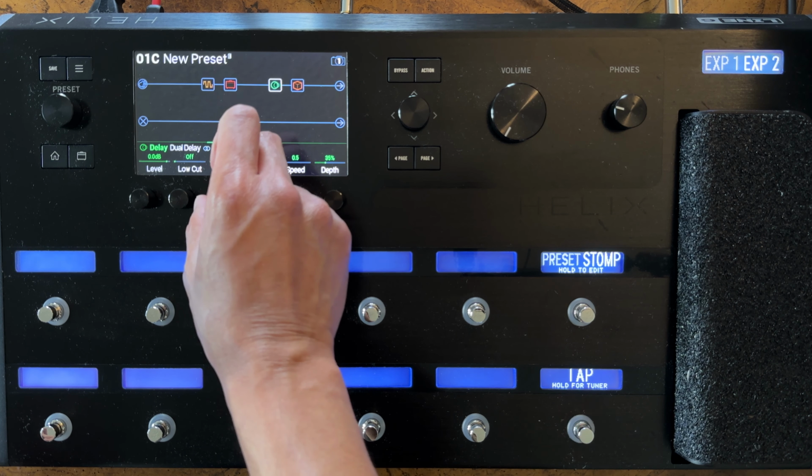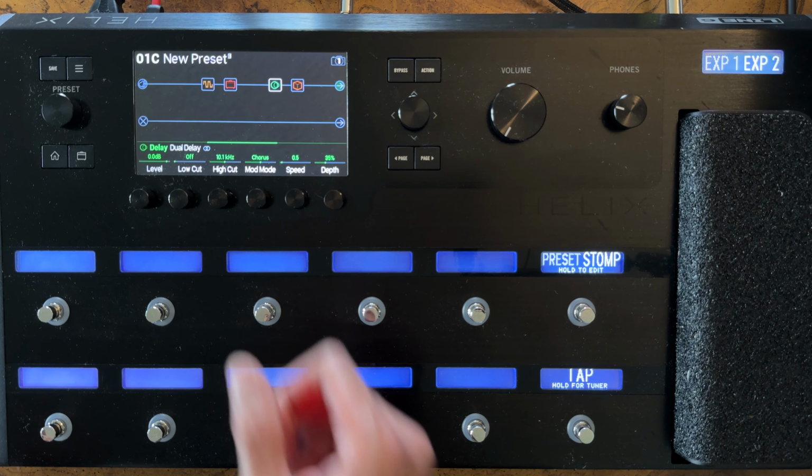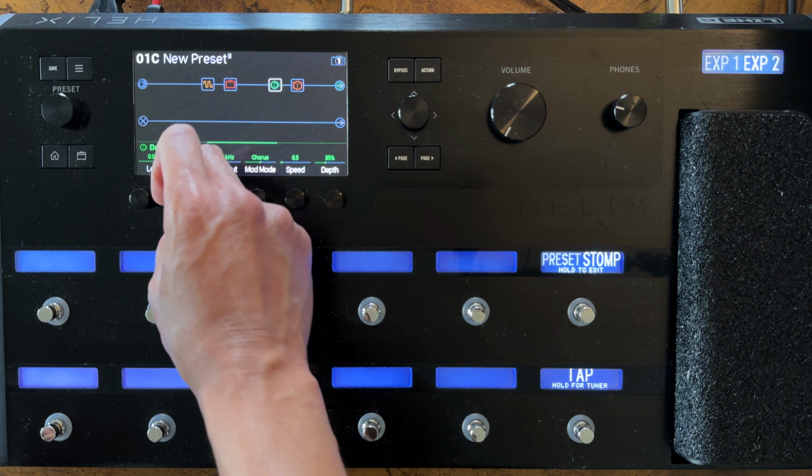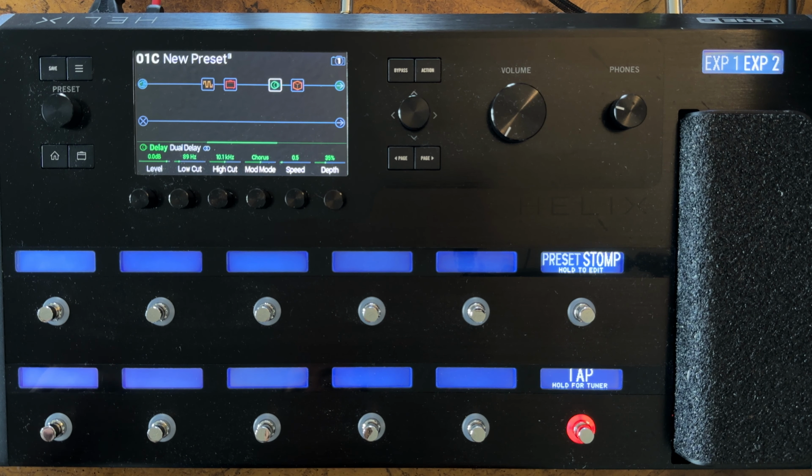So what I want to do, and this is a pretty old school trick, is start high cutting and low cutting the delay so that it's going to sit in the mix a little bit better. So I'll bring these low and high cuts here. Yeah, I'll bring this down even more.